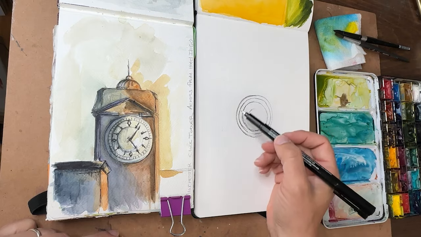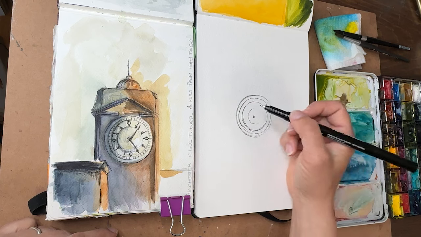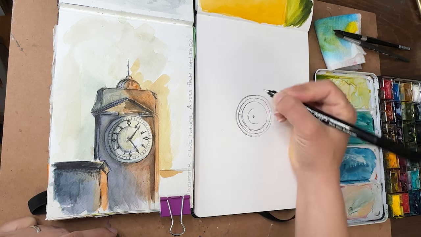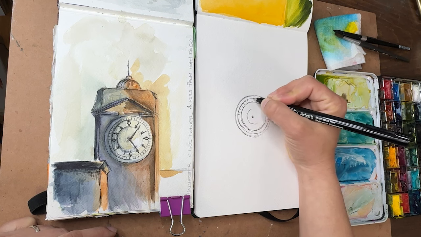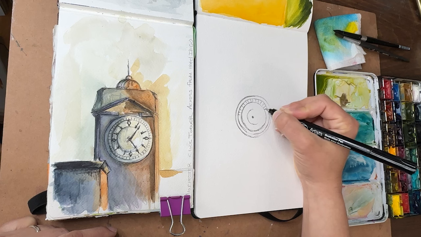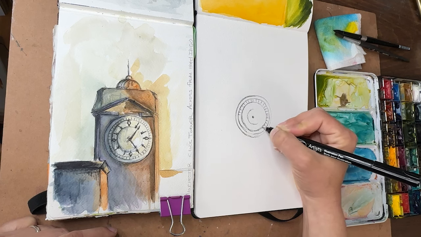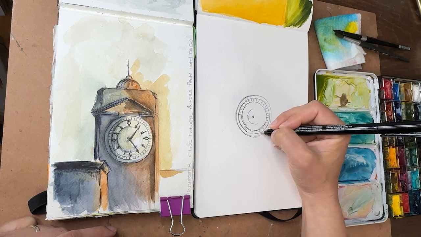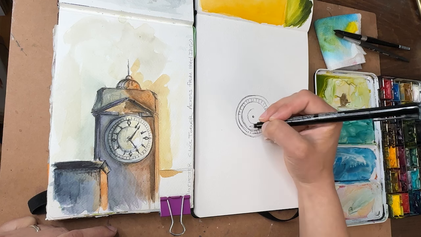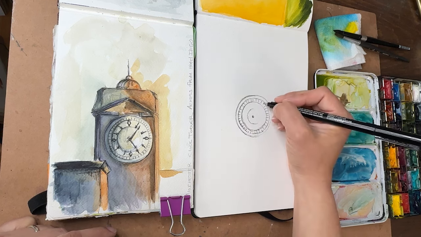Okay, and you can see I'm making the lines a little heavier on this side because we have light coming from this way, kind of going across the building. So I'm going to start that process with the drawing. And then these are the little tick marks for the seconds. You could make sure there are 60. I'm not going to. I'm just going to make it generally spaced around.